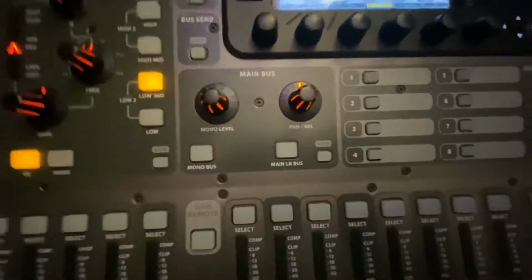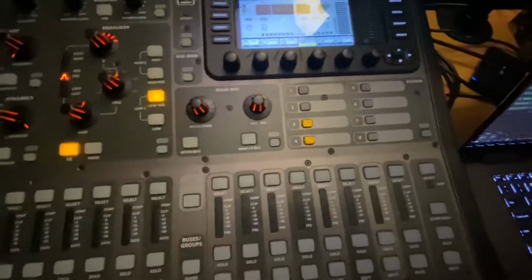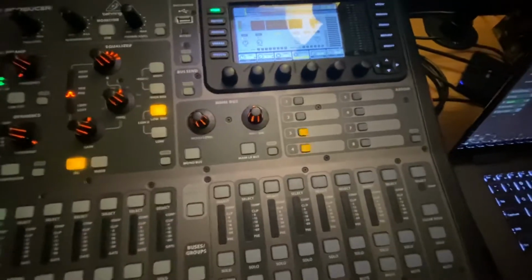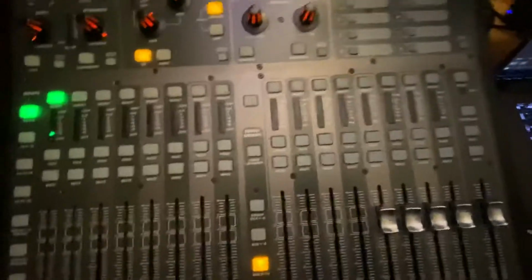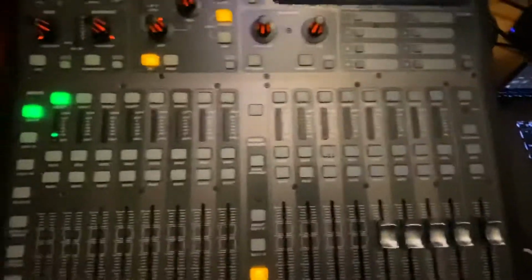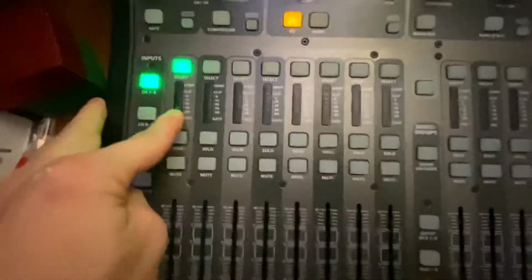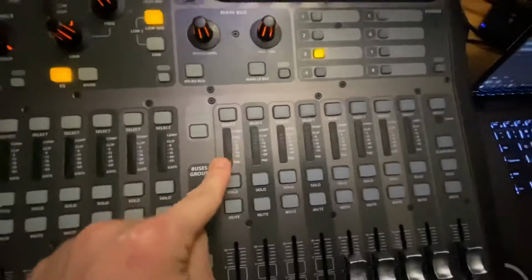And if we send it to a bus first, and then we send the bus to the left-right, then we'll be layering this channel, and we can group this channel with multiple vocals, with drum set, with guitars, keyboards, whatever you want. But I'm going to show you what capabilities you get out of that and why it's better than a DCA group.